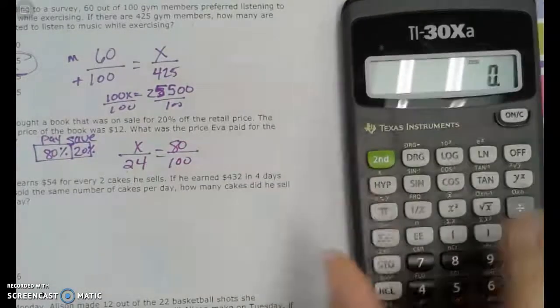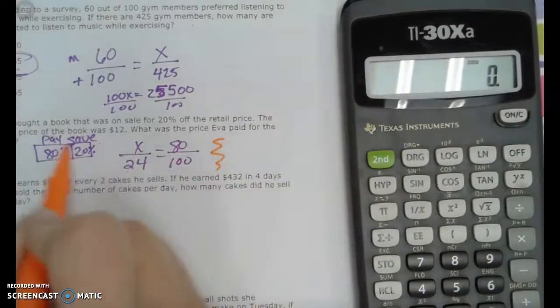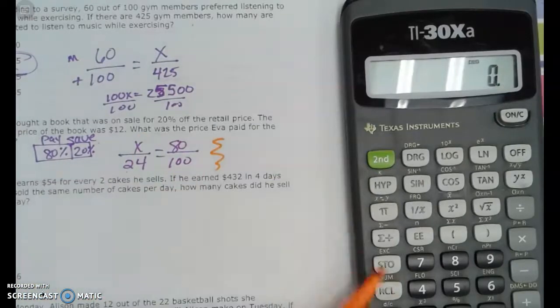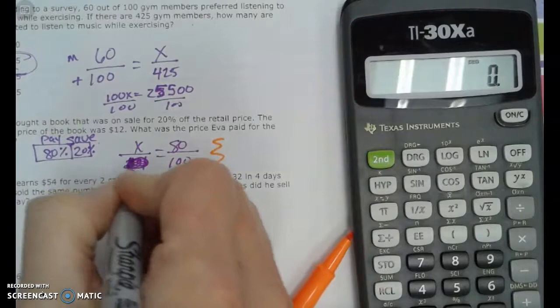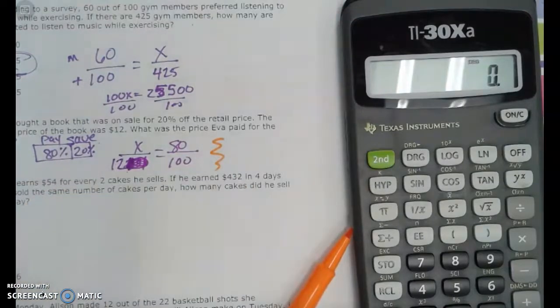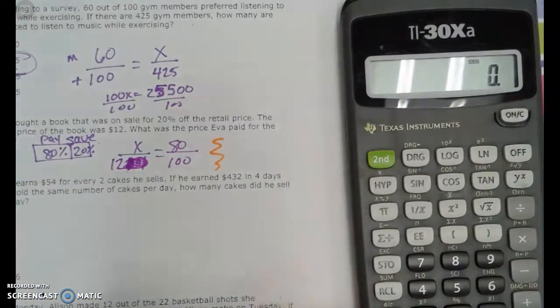If you prefer just to multiply, you're going to have, why did I put 24 there? Because I was supposed to put 12. Sorry. It was a $12 book. I don't know why I said 24.